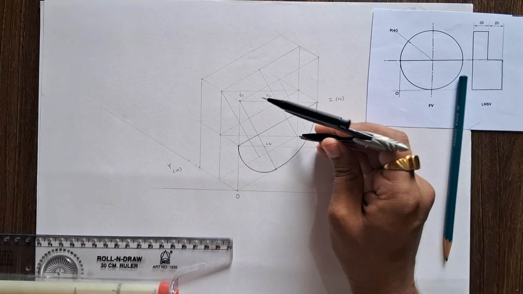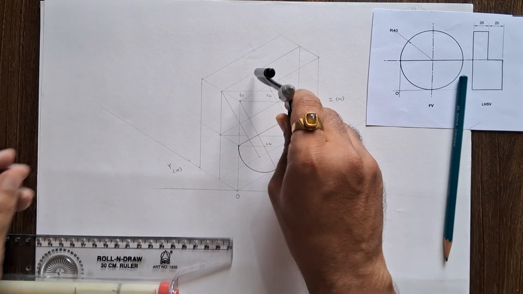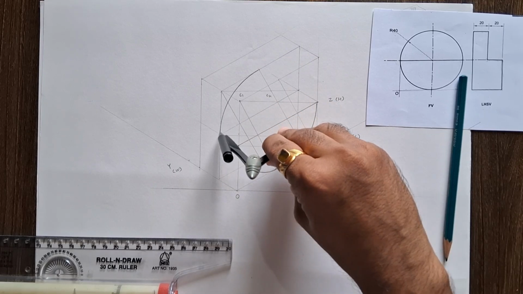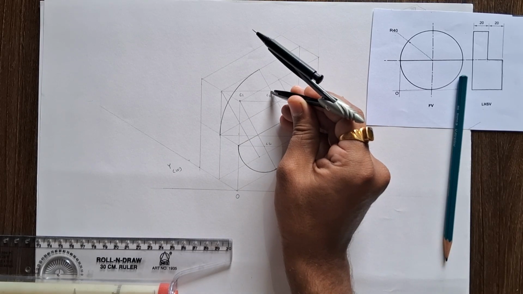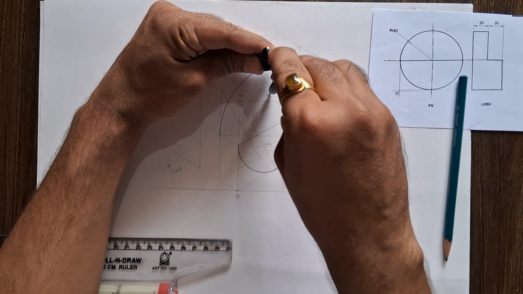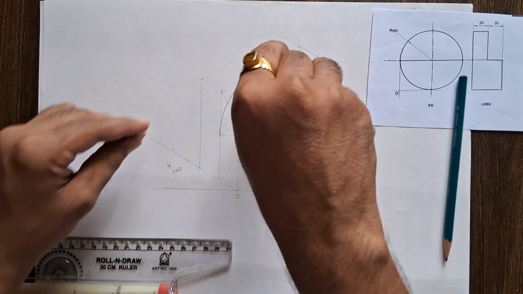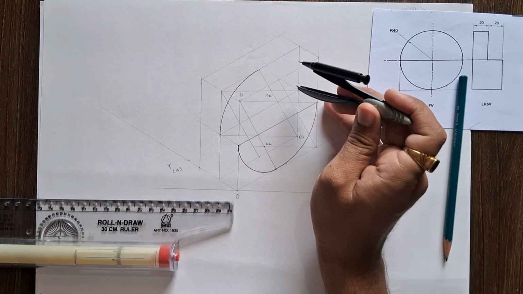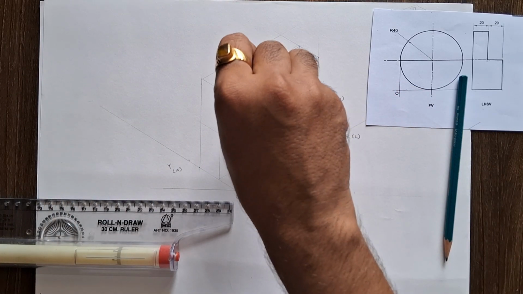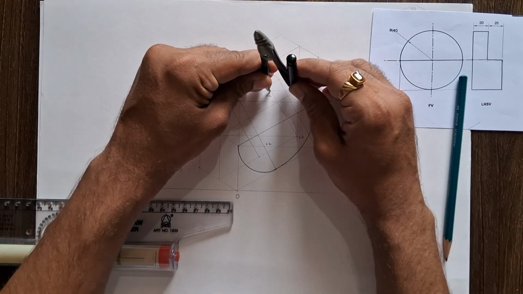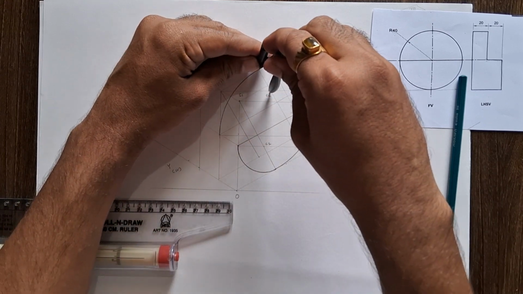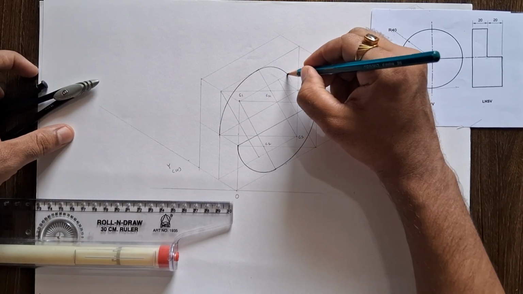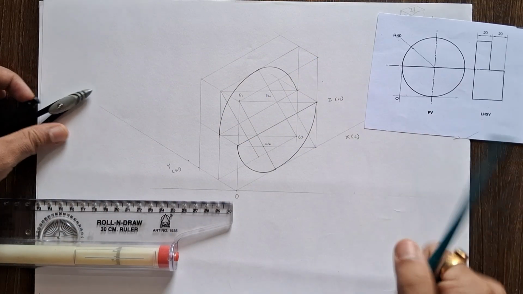Now for the upper half circle, take this C3 center and take this C4 center. Now take a compass and measure this radius in the compass and draw the 1/4 arc. Now take C4 center, place the metallic pointer on C4 center and join this arc.